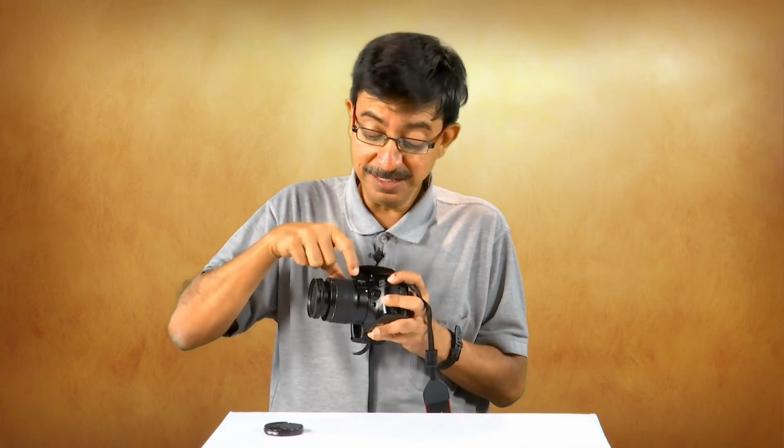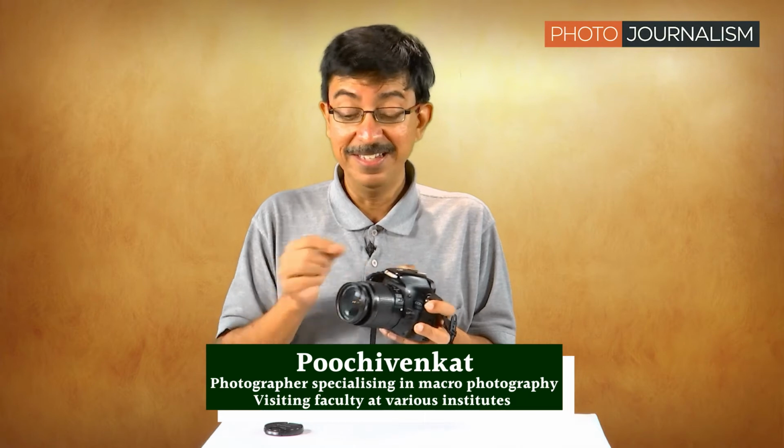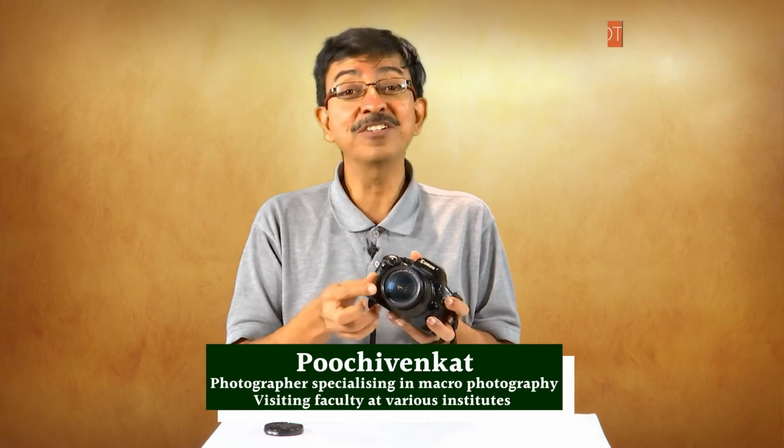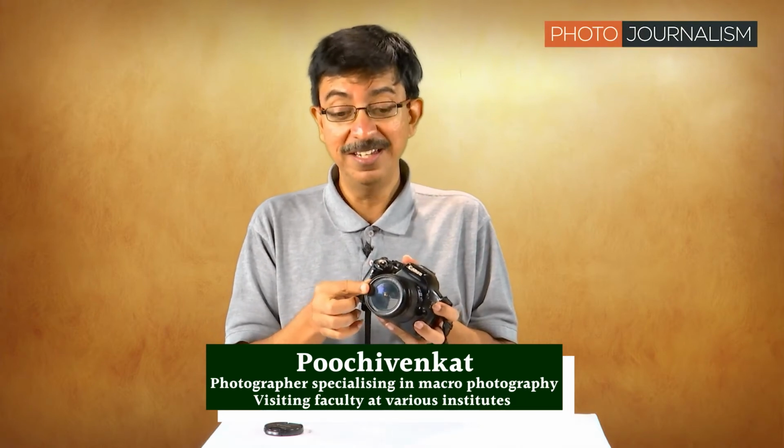Then you have the image stabilizer button. Like we said, it stabilizes the lens by introducing a new set of elements which move in opposite direction to the shake of the camera, thereby allowing you to use lower shutter speeds than before. Then avoid touching the front of the lens as much as possible, which is why we advise using an ultraviolet or a glass filter on top.